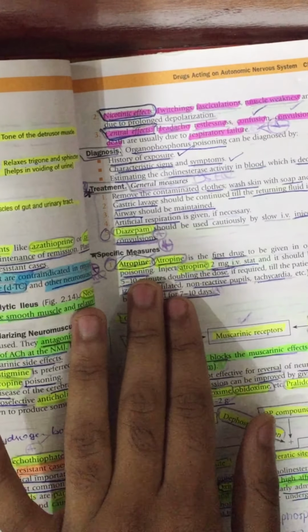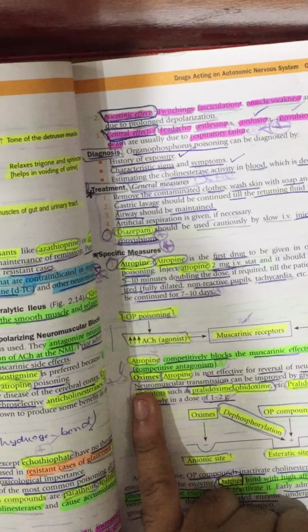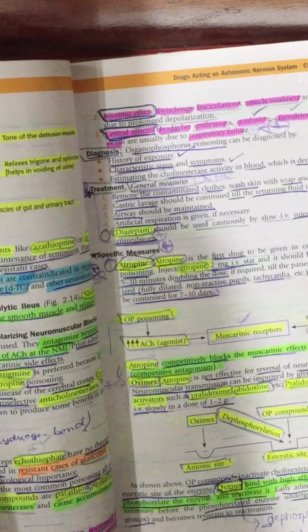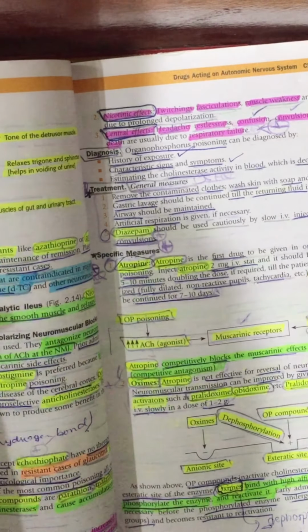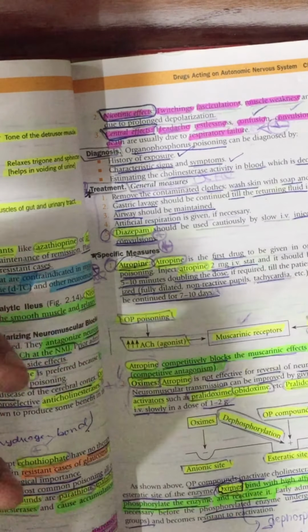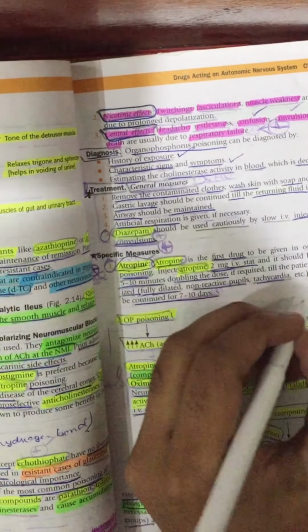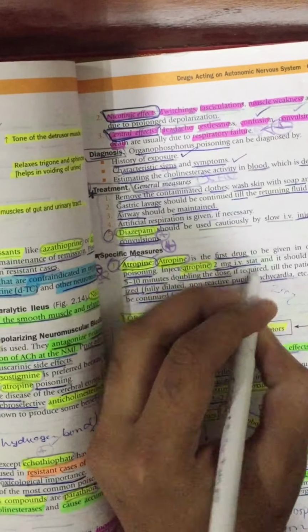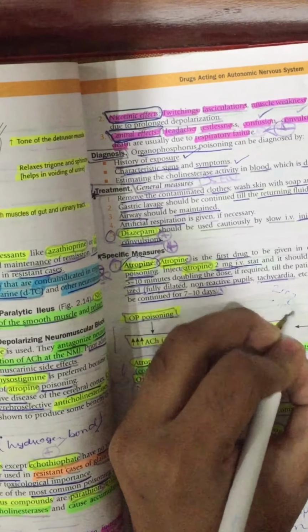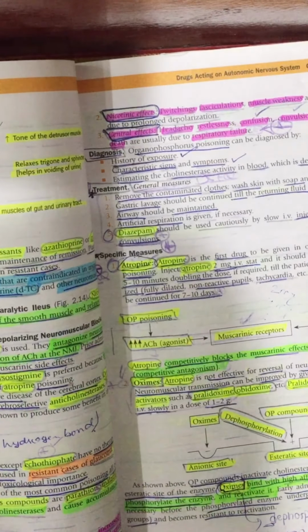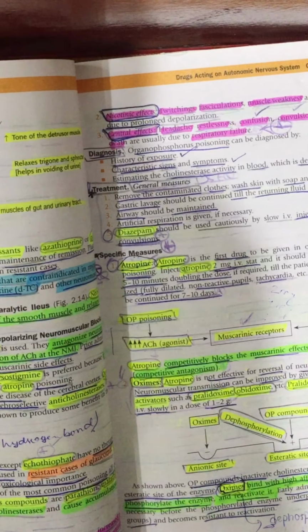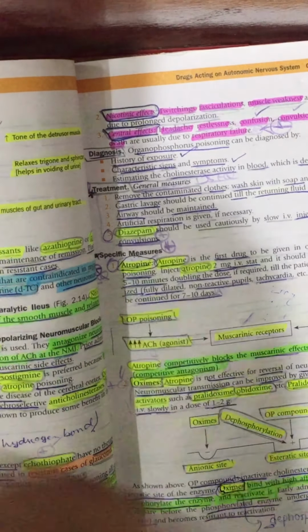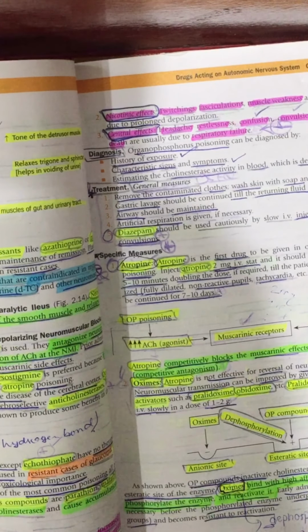For specific measures, we give the person atropine, or we give oxime. What's the method for atropine? In the first dose, we give 2 mg of atropine IV stat. Then every 5 to 10 minutes we give atropine again, but we double the dose. For example, the first dose was 2 mg, so the second dose after 5 to 10 minutes will be 4 mg, then 8, then 16, and the process goes on until the poisoning is over, or until the person is fully atropinized. The atropine can be continued for 7 to 10 days.